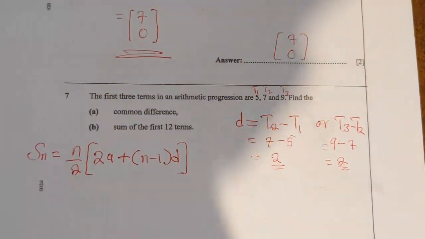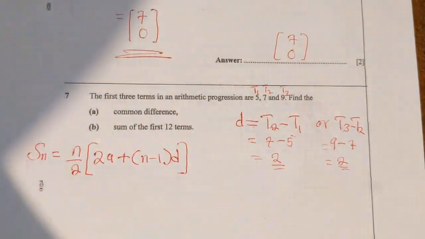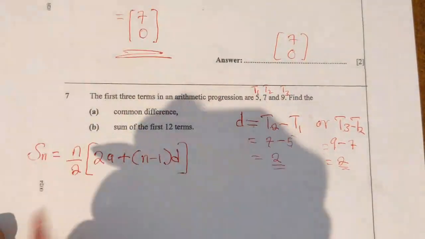That is the formula for the sum. Make sure that you know it. You won't be given it in paper 1. In paper 1, they don't give formulas, so you need to know it.